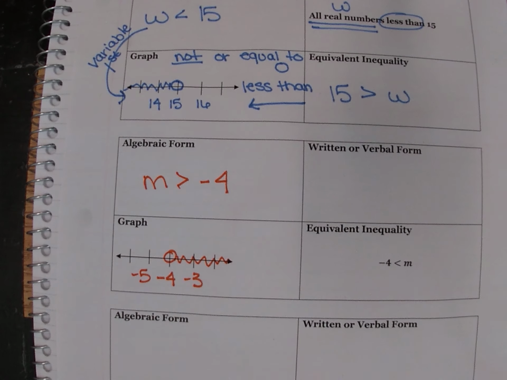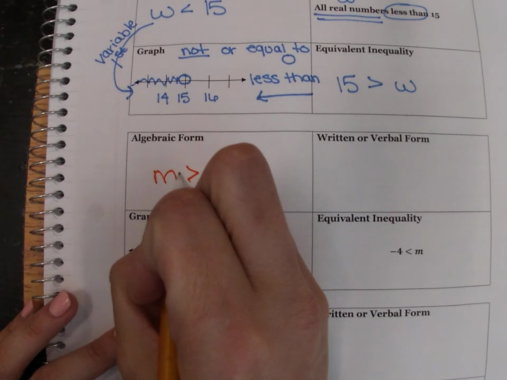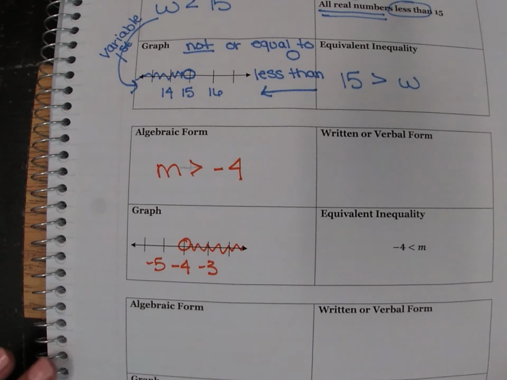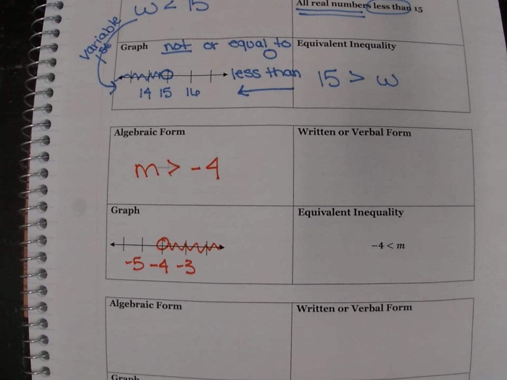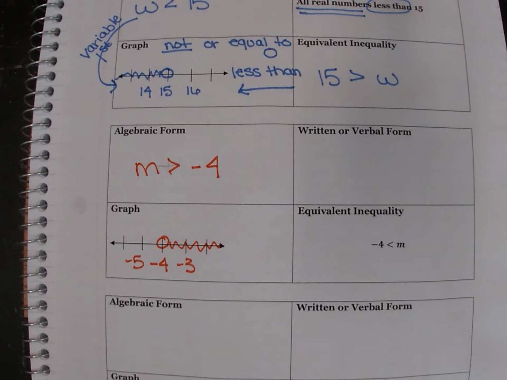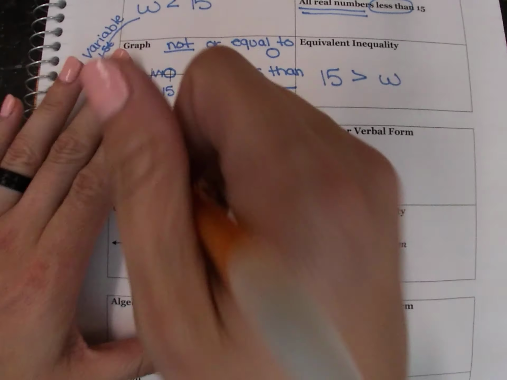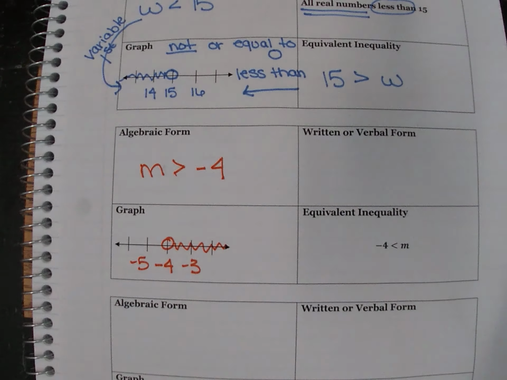Another way that my students like to think about it is they like to sort of draw a little arrow in here, right? So if you can imagine there being a line in here that makes an arrow that's pointing the direction you need to shade. Okay, and then in our written form, we could either say m, x, whatever, pick a variable. Or we could also say all real numbers.